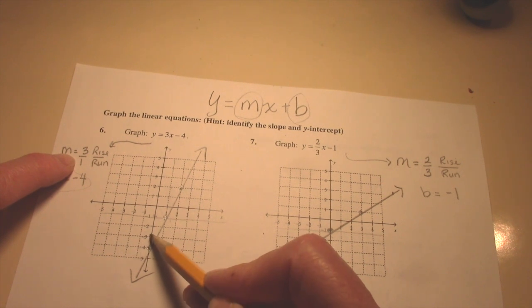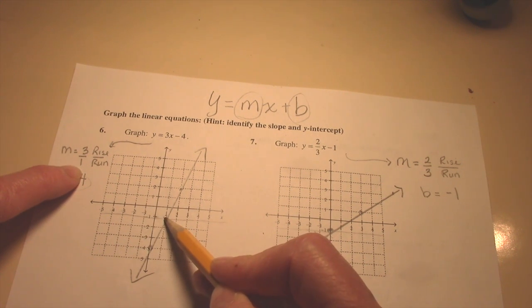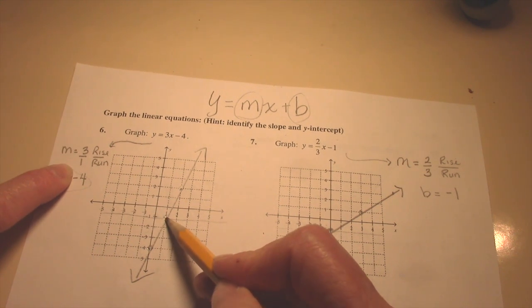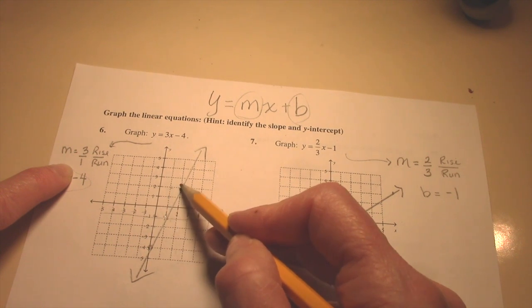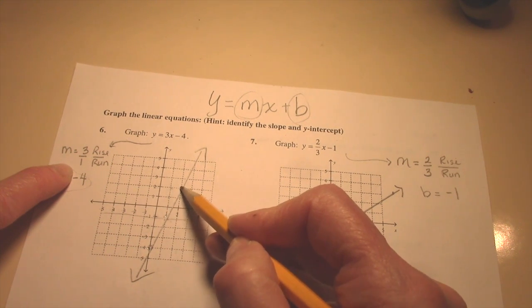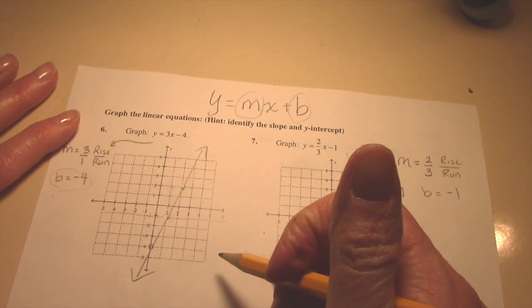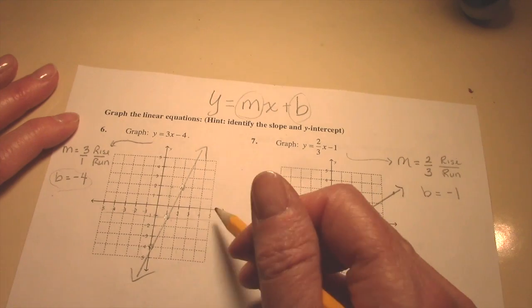Rise 3. 1, 2, 3. Run 1. It's positive, so I know I'm running up over 1. Rise 3. 1, 2, 3. Run 1. You got enough dots. 3 dots. Put your ruler down. Got your line. It doesn't get any harder than this.